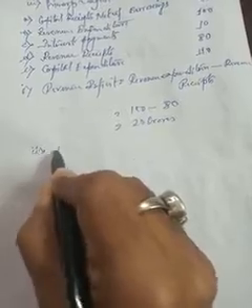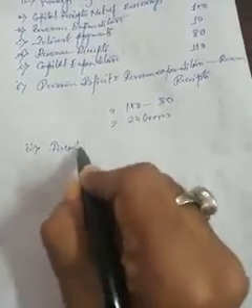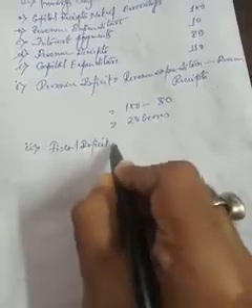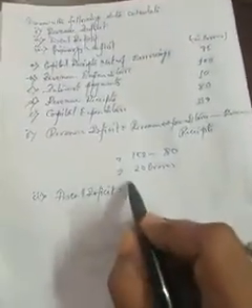Number two is fiscal deficit. So what is the formula of fiscal deficit?